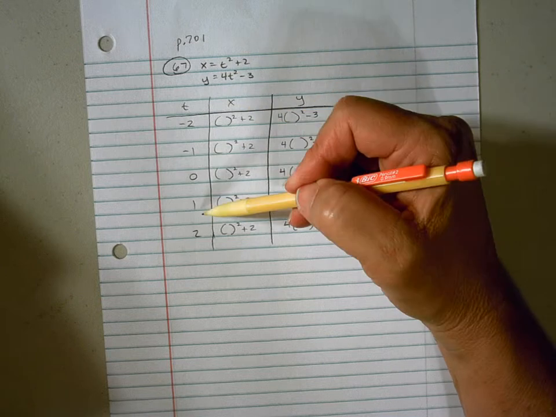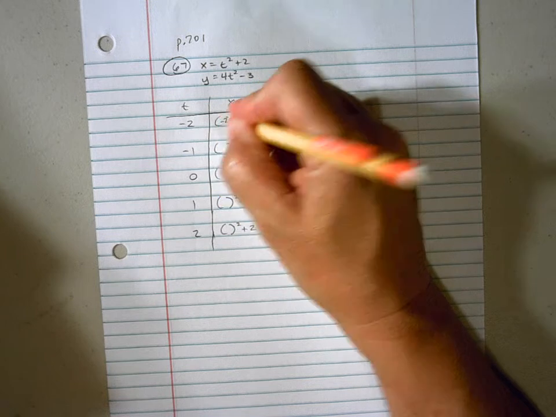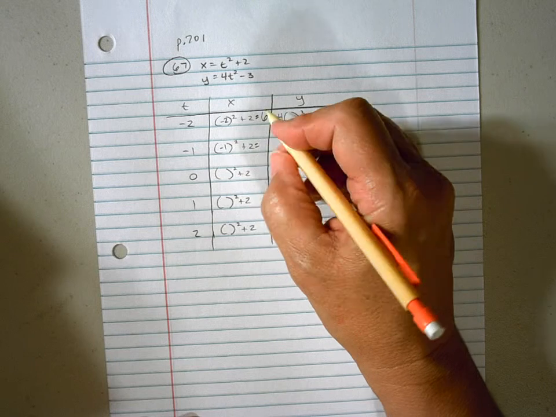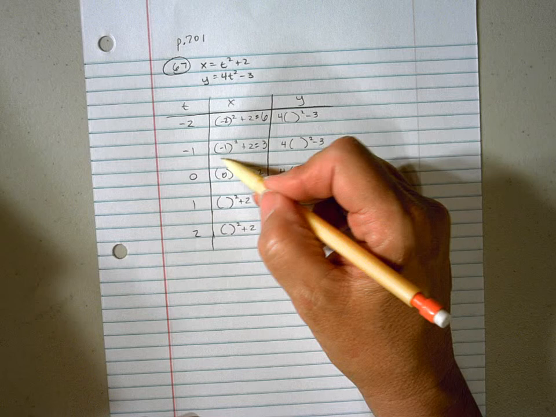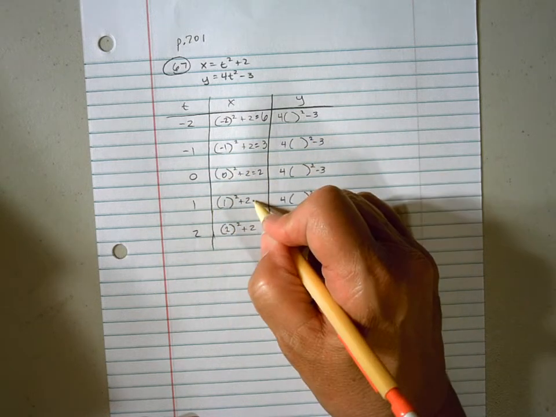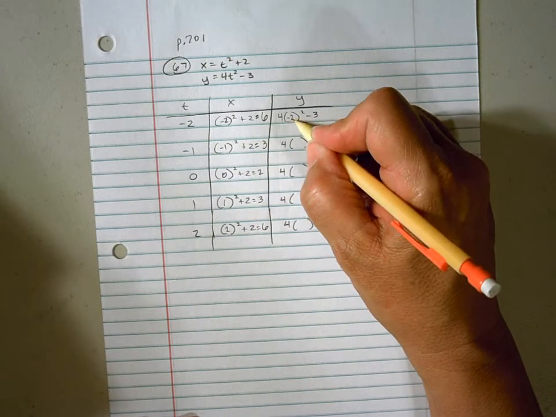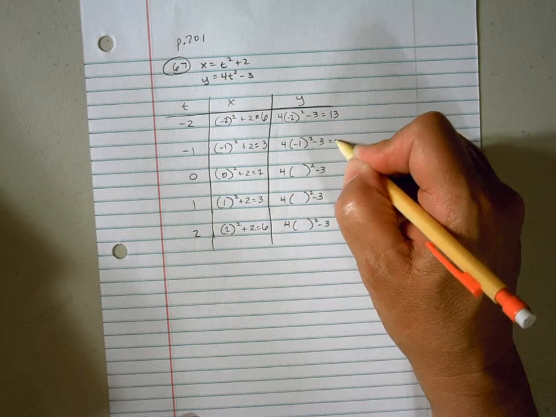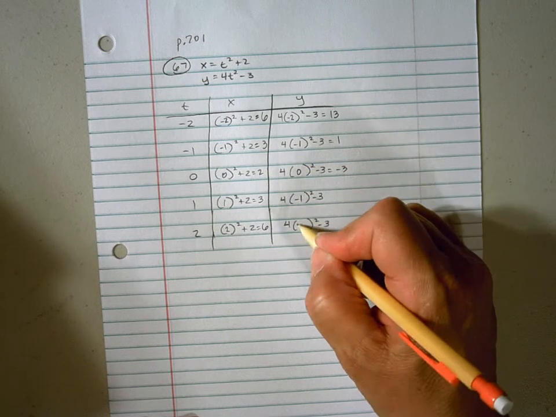Okay, so I picked these numbers for t. You can pick any numbers you want, but if I pick -2 and put that in, then I'm going to get a 6, a -1, put that in, I'm going to get a 3, 0 will give me 2. And once I square these negatives, then these are going to actually end up with the same values. And we'll do the same thing here. We'll put in the -2, we'll get a 13. Put in a -1, and we get a 1. Put in a 0, get a -3. And again, these are going to match up.